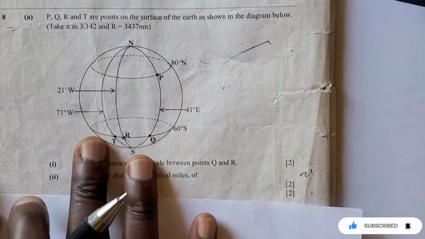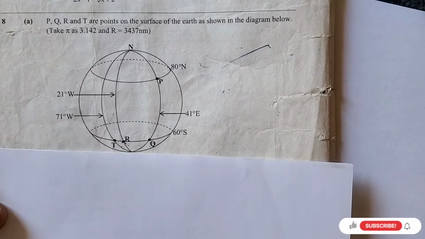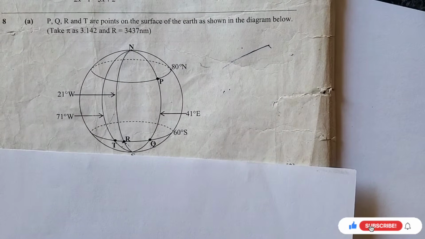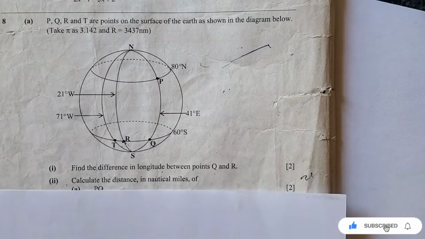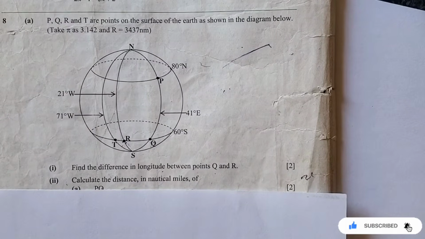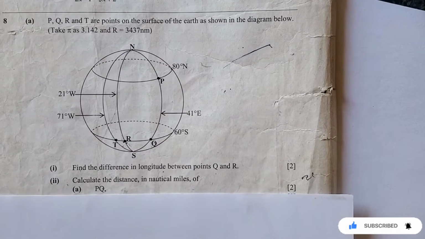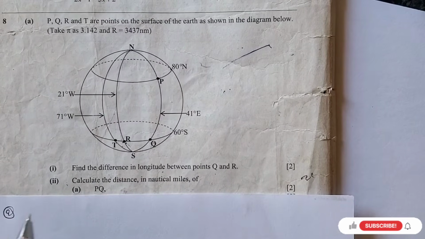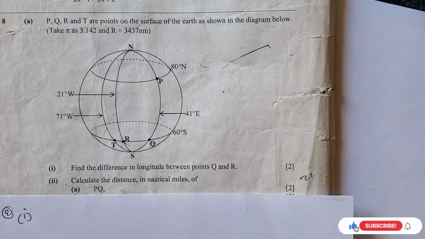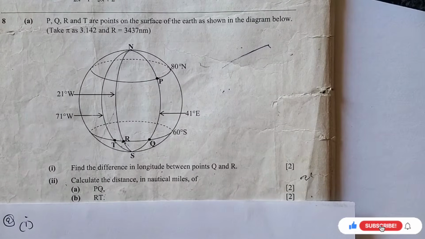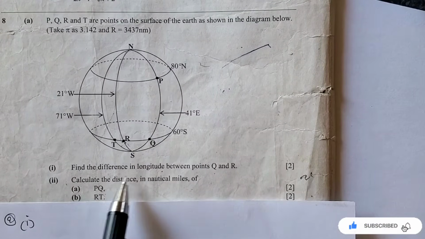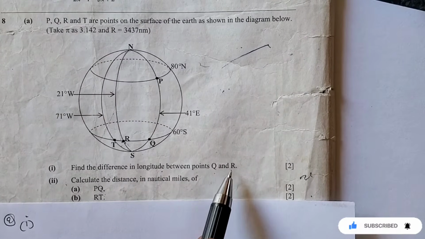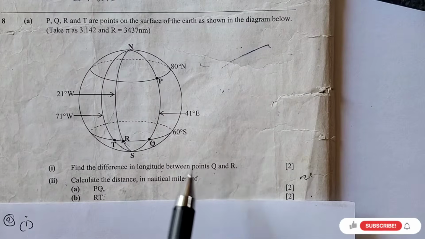Okay. So we are told that P, Q, R, T are points on the surface of the Earth, as shown in the diagram below. Now, the first question is question 8A, Roman numeral 1. Are we together? First question is saying, find the difference in longitude between points Q and R.